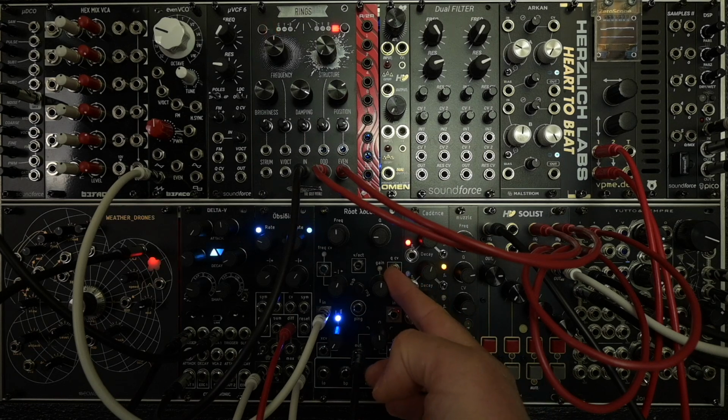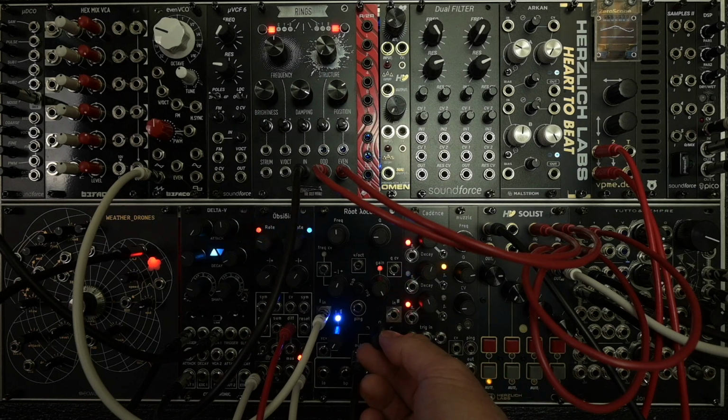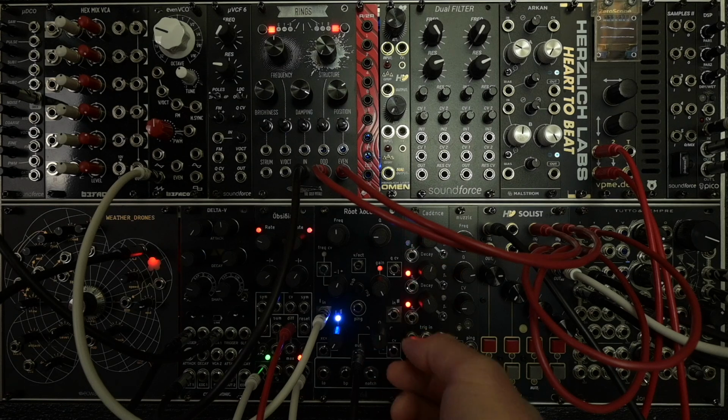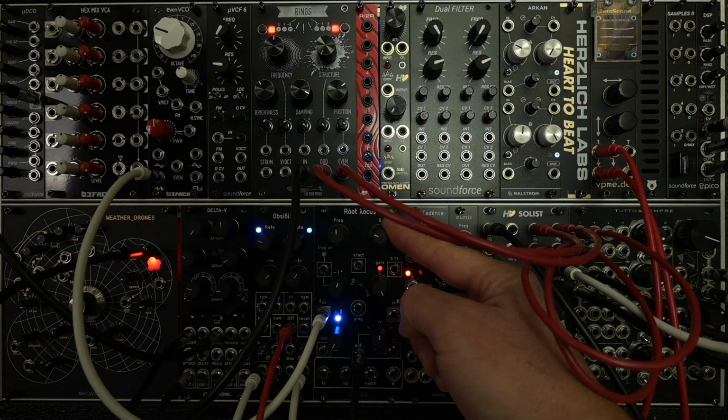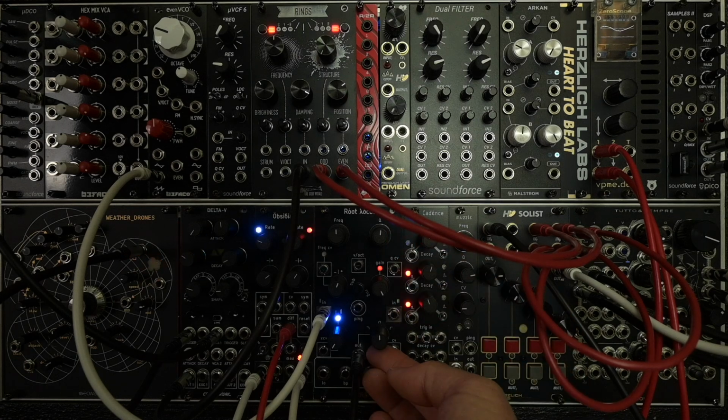If we increase the gain, you can hear that this fattens up the sound quite a bit. And this becomes even more interesting when we turn up the resonance to about halfway.